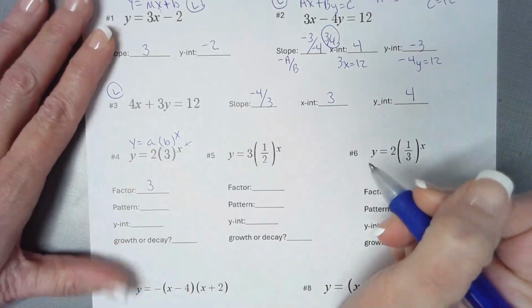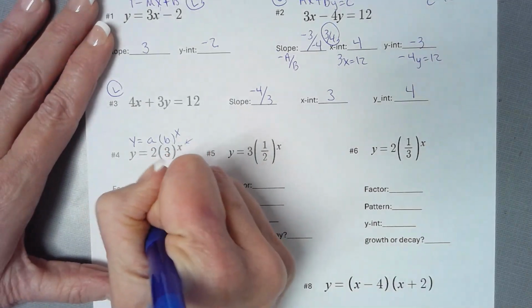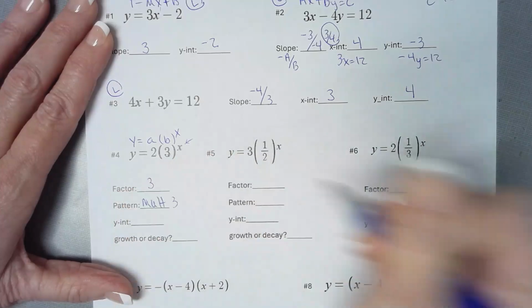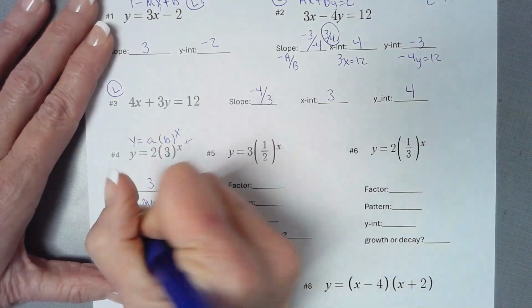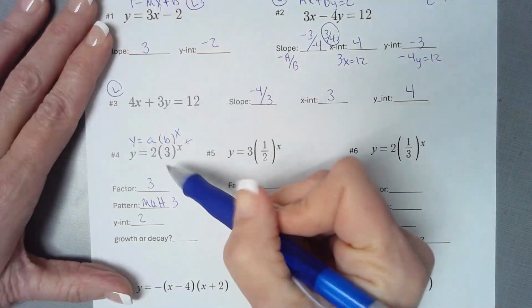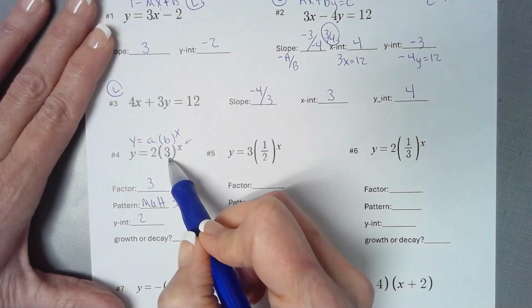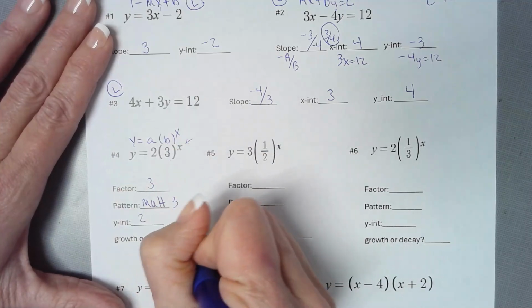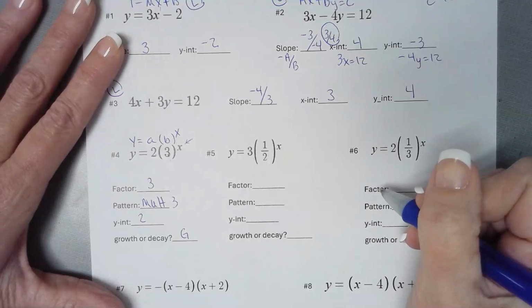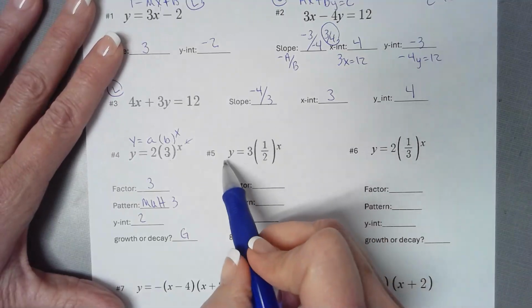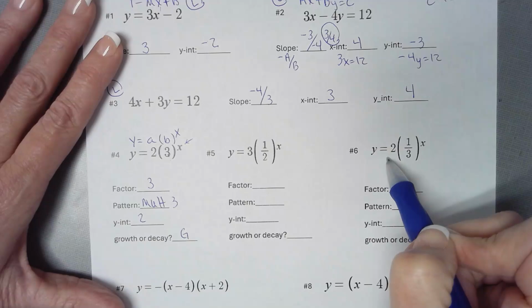What would that be if you looked in a table? You would be multiplying by 3. Y-intercept is the a, it's 2. If this number is bigger than 1, what do we have? Growth. Question there? I'm not going to keep asking these.